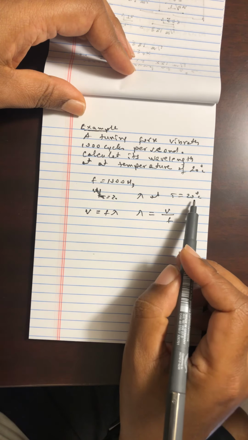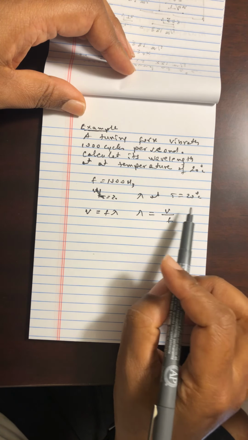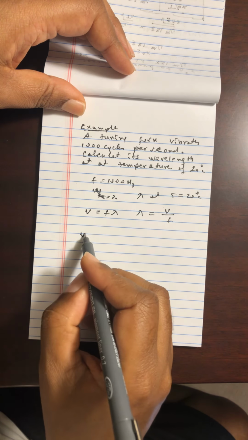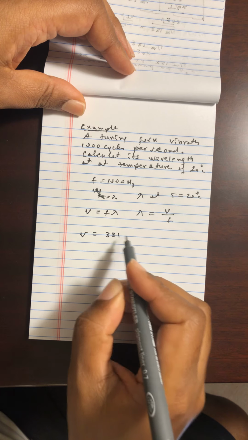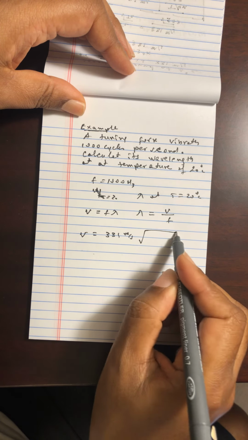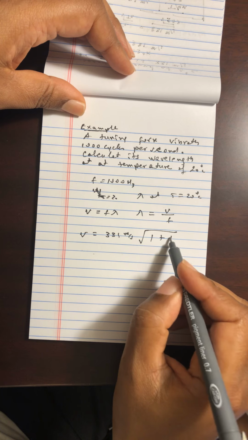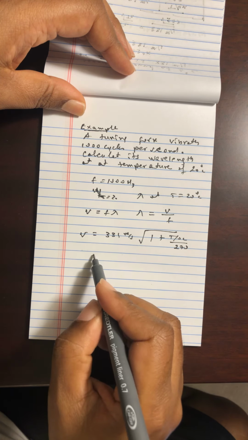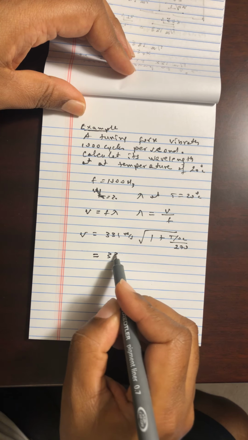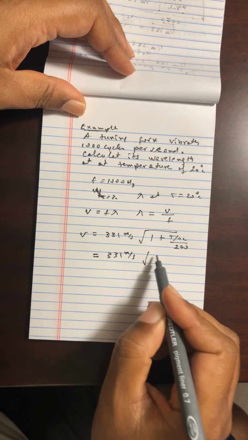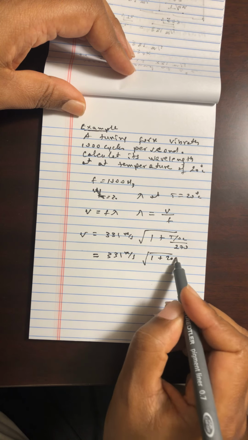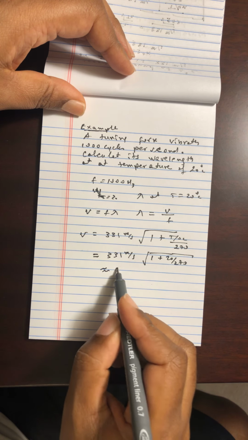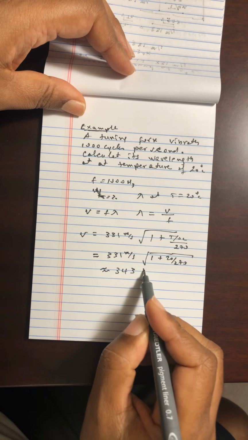Since we have the temperature, we can calculate the speed of sound using the formula V equals 331 meters per second times the square root of 1 plus the temperature in degrees centigrade divided by 273. So that gives us 331 meters per second times the square root of 1 plus 20 over 273. That's going to be approximately 343 meters per second.